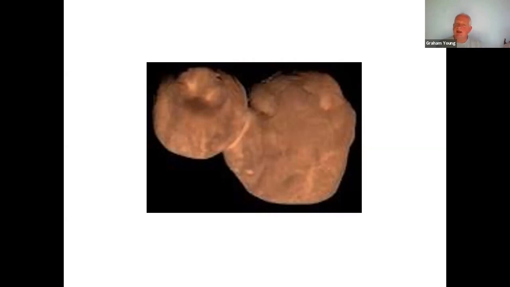And amazingly, this object in the middle of the Kuiper Belt is as far away from Pluto as Saturn is from the Sun. When you think about it, it's absolutely amazing. And it flew past so quickly that it took time for the images to come back.